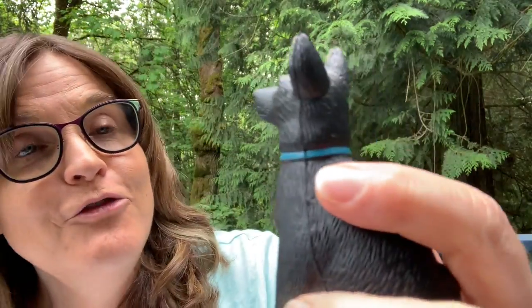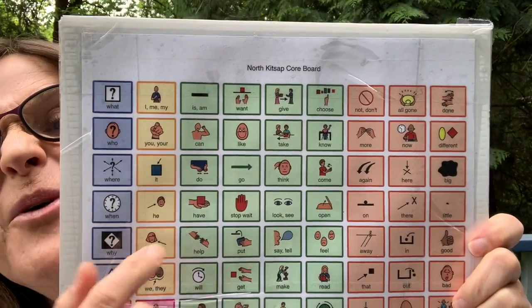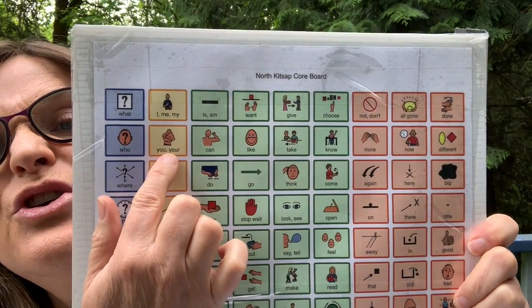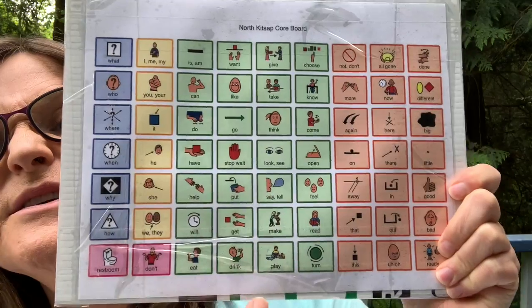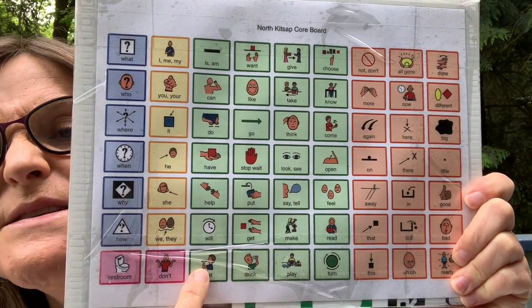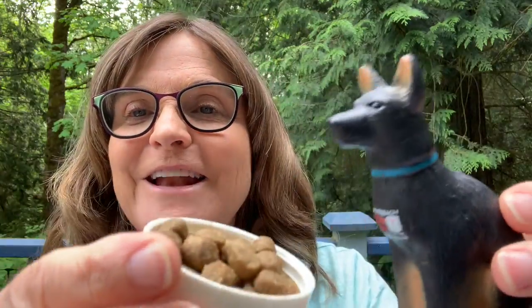All right, my next question for Fred. Fred, I have a question for you. Here is my question. Do you want to eat? Do you want to eat? He's like, yes, I want to eat. Here you go, Fred. Here's some kibble.